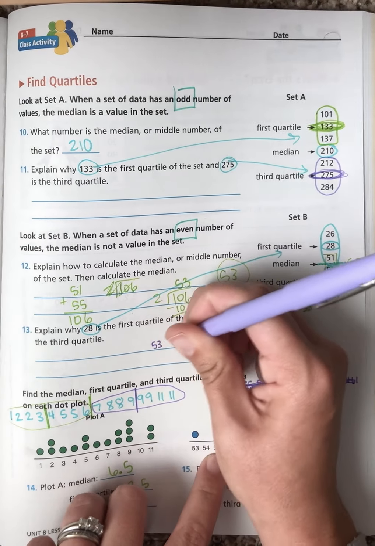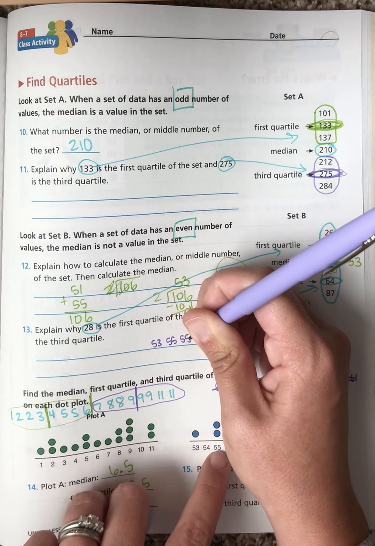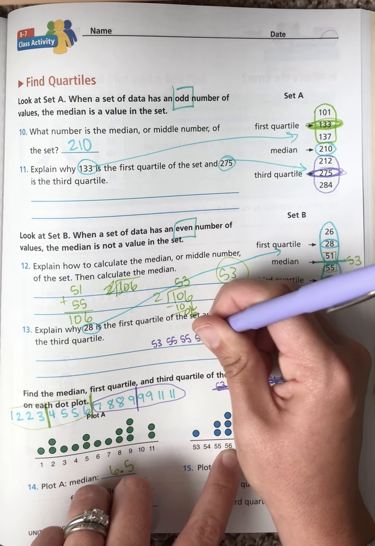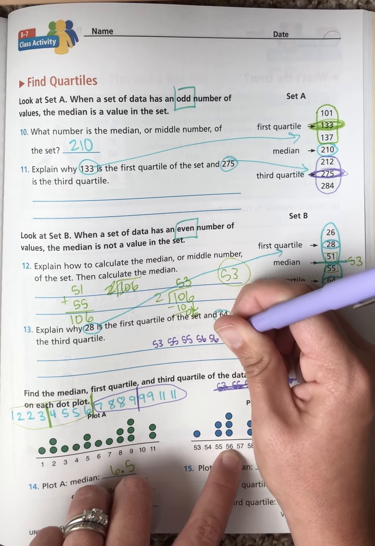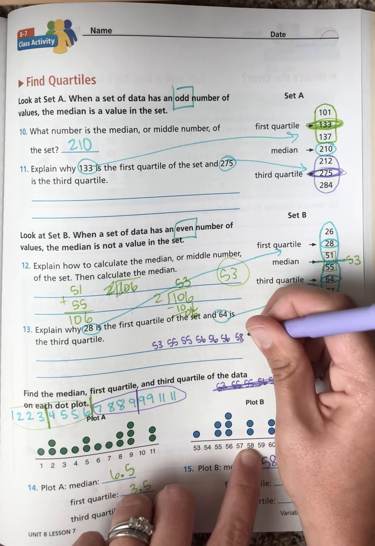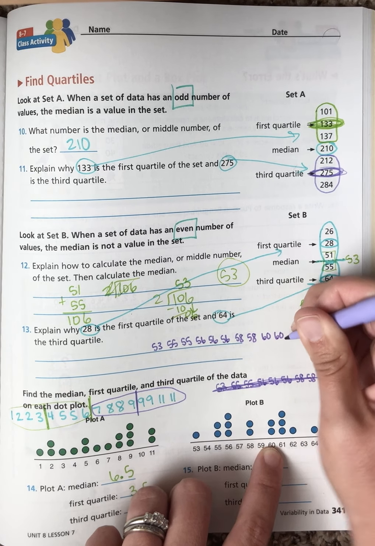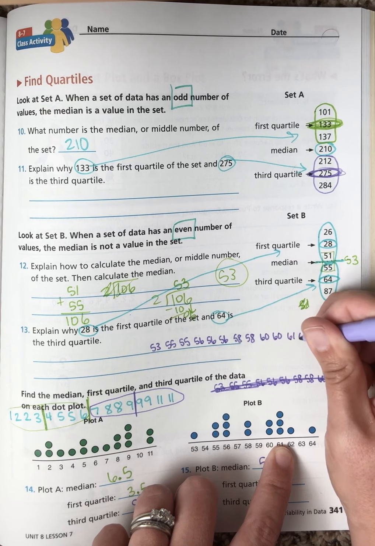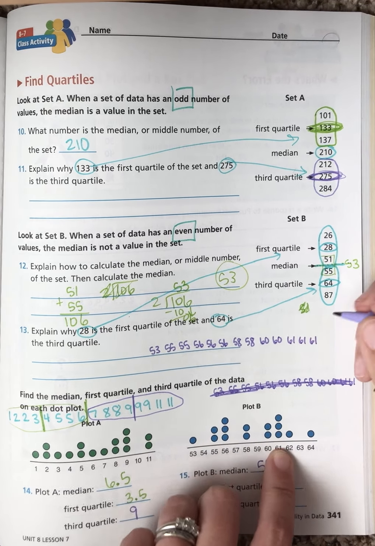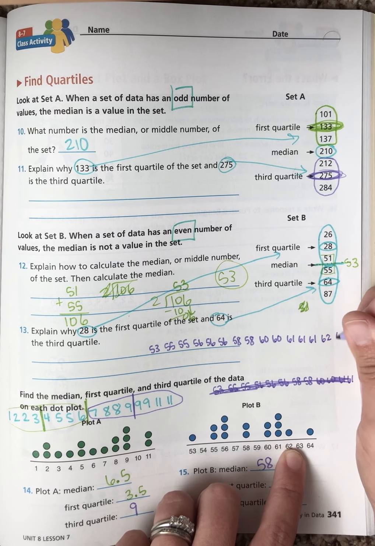So I have 53, 55, 55, 3 56s, 2 58s, 60 and 60, 3 61s, a 62, and a 64.